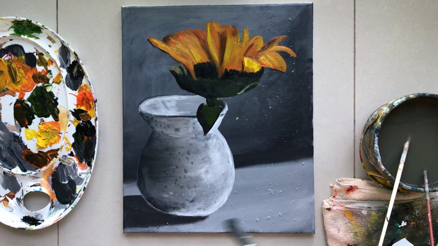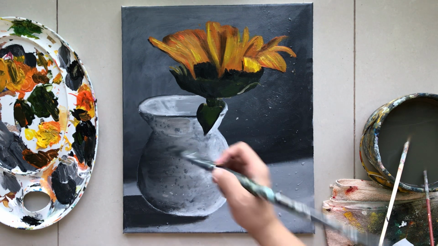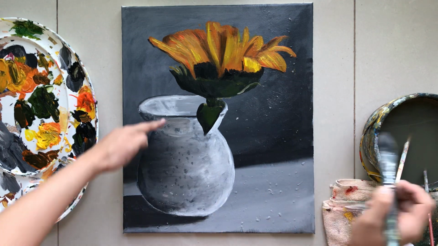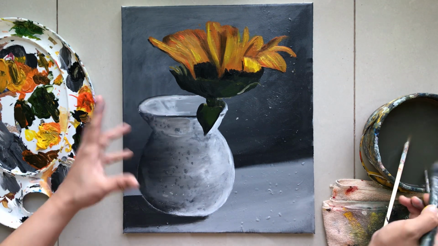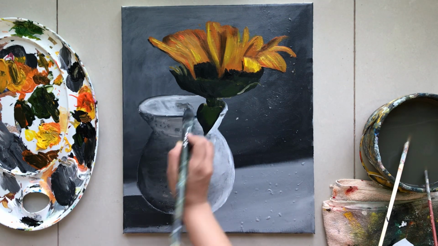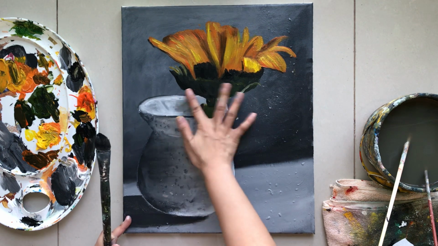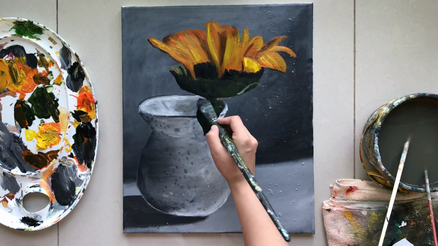Let me check. Oh, this is nice. Oh, I did not expect this to be actually nice. Really. Okay, that's nice. And I'm gonna darken some hints of darkness right here because of the shadow of the flower.